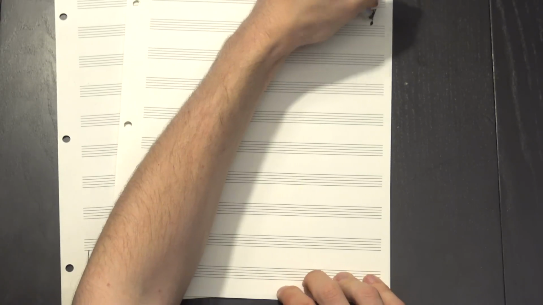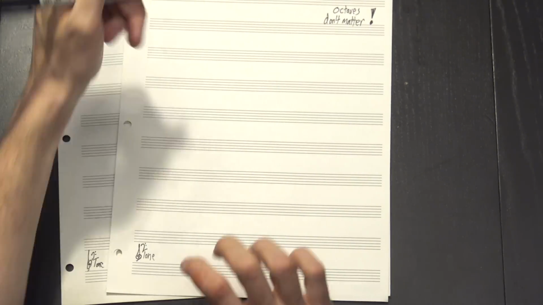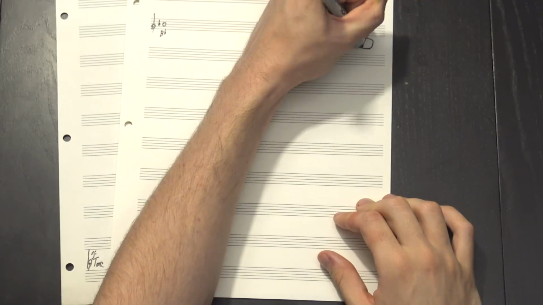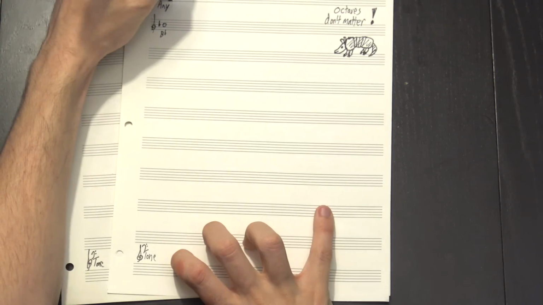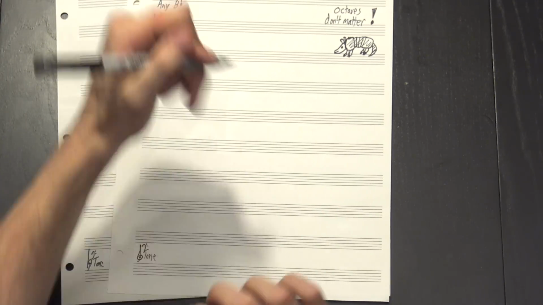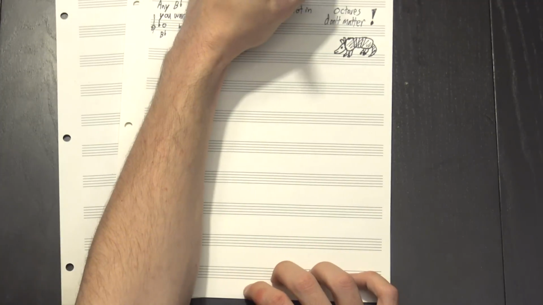Now, it's important to note that octaves don't matter here. It's not just this B flat that's in G minor. Every B flat is. If you're playing in G minor, you can use any B flat you want, but you can't use A flat because that's not in the scale.